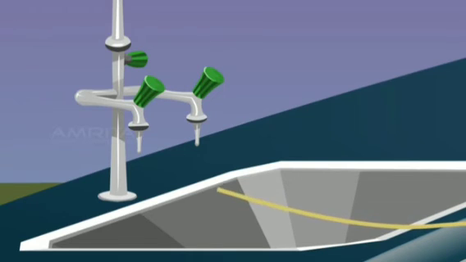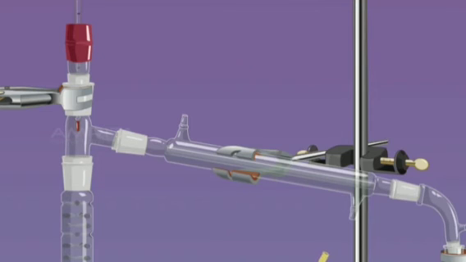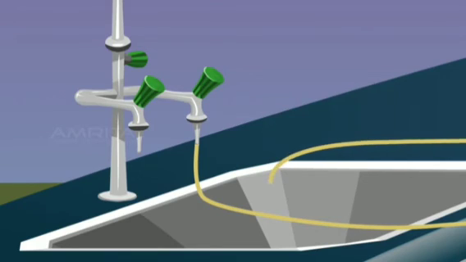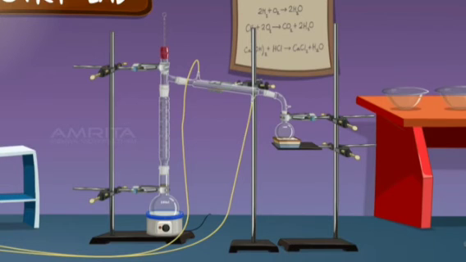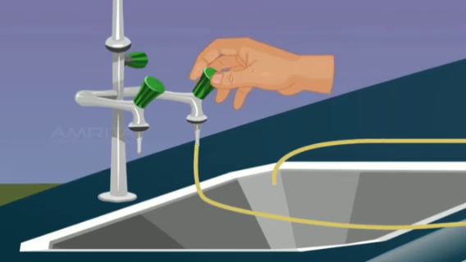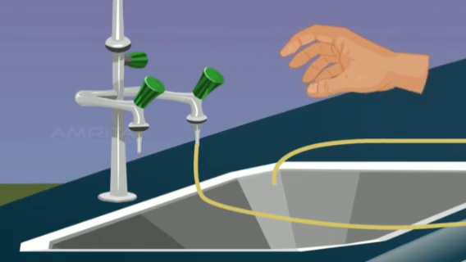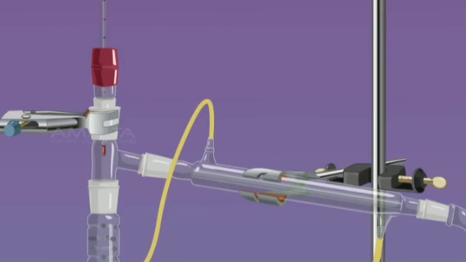Connect a rubber tube between the tap and the inlet of the condenser to allow cold water to enter. Connect another rubber tube to the outlet of the condenser to pour the hot water from the condenser to the sink. Open the tap so water flows through the tube and fills the condenser and then comes out through the outlet.